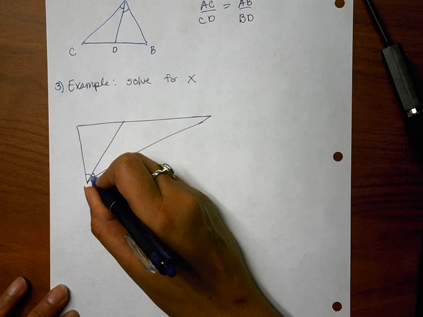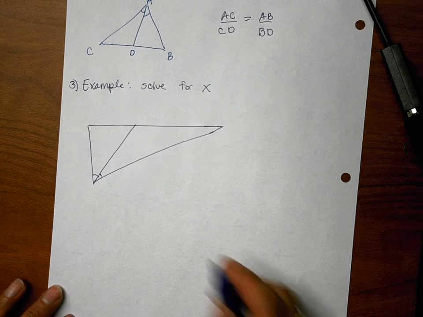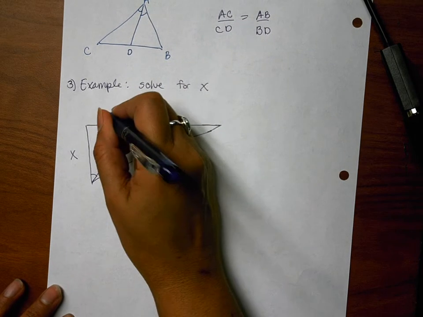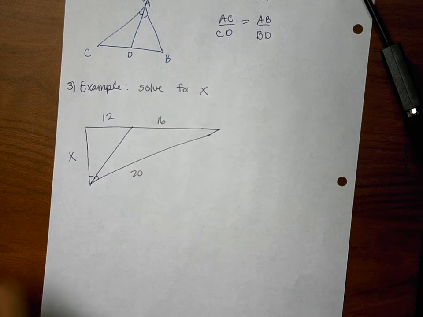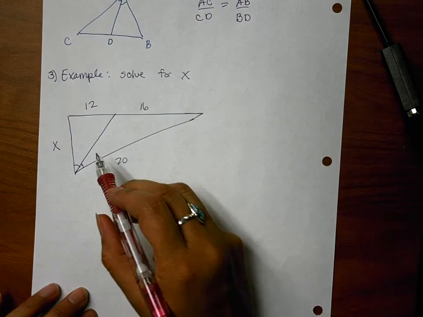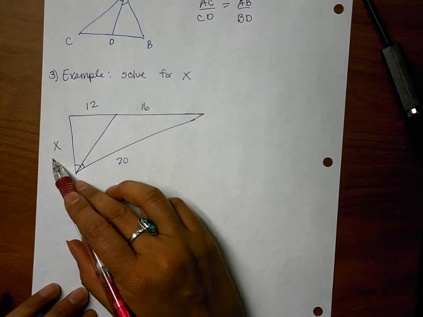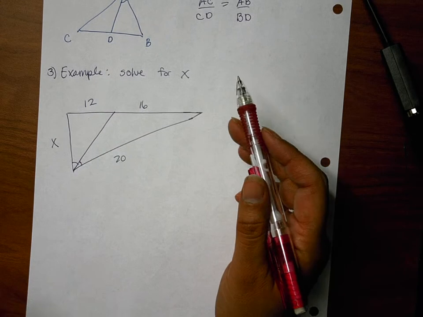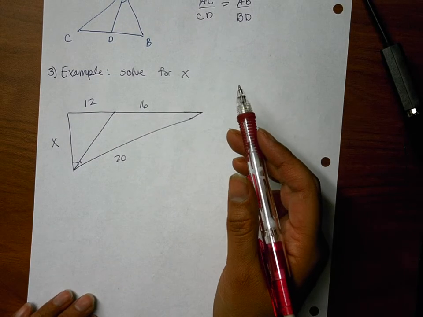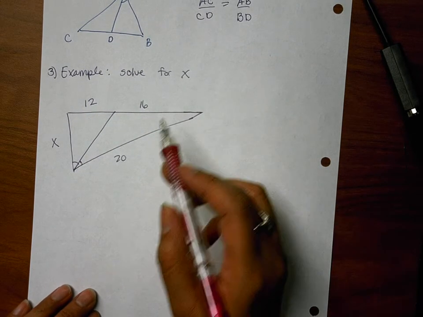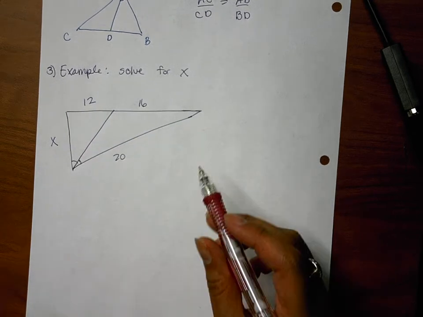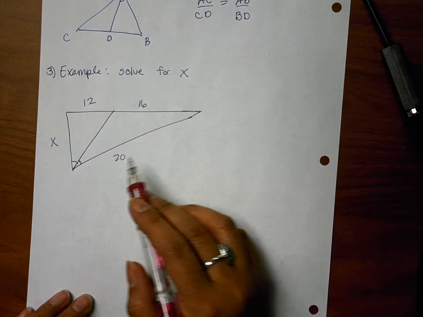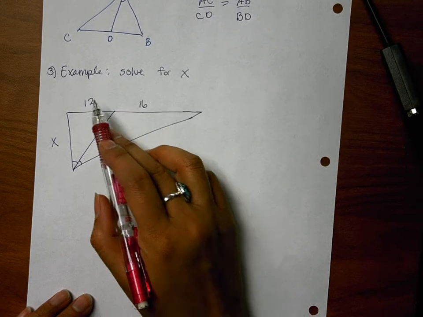All right, I'm going to bisect this angle here, and you know it's bisected because it'll either tell you or it'll give you markings. X, 12, 20, 16. All right, so whether you do 12 over X or X over 12, it does not matter. Or you could do X over 20 and then 12 over 16. It is totally up to you.